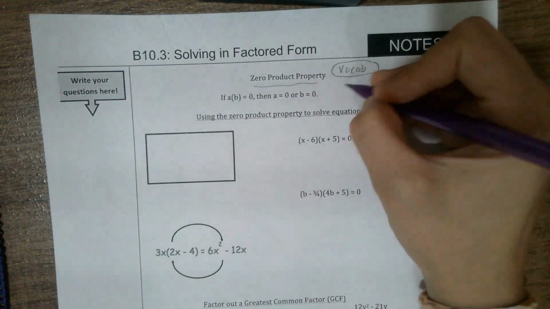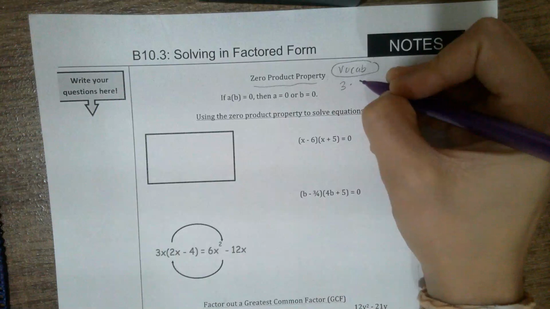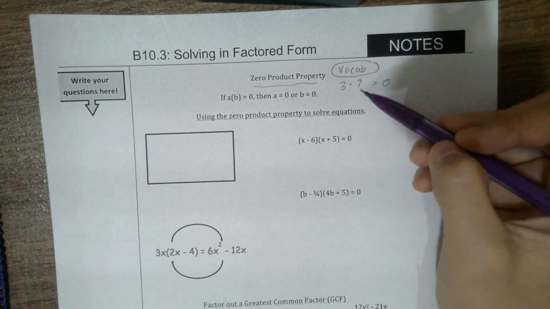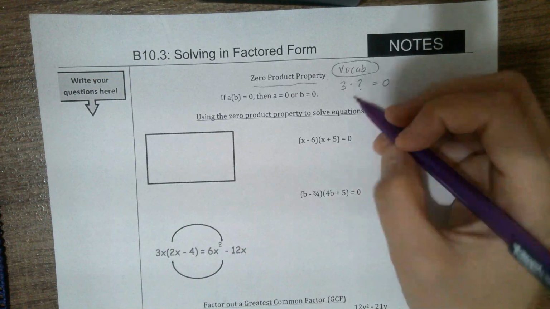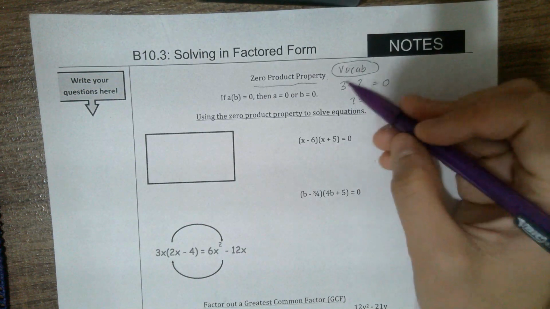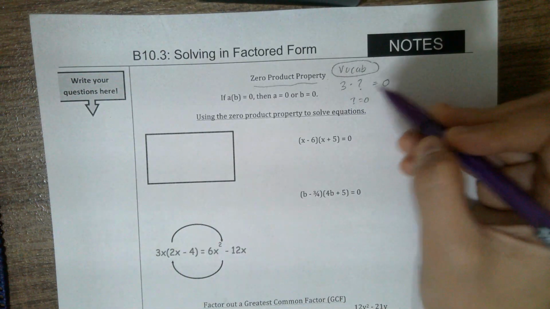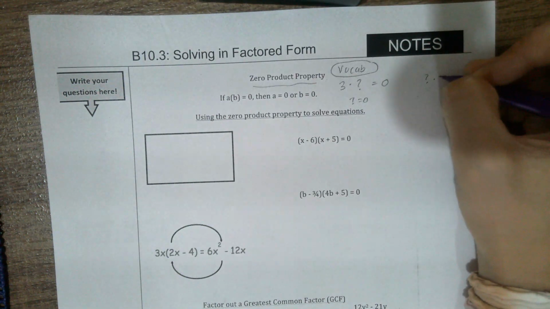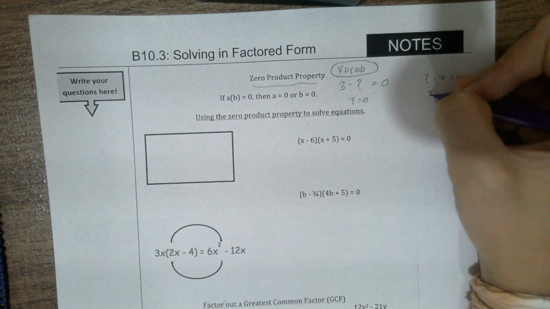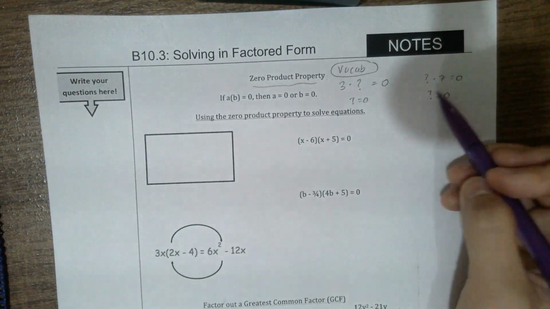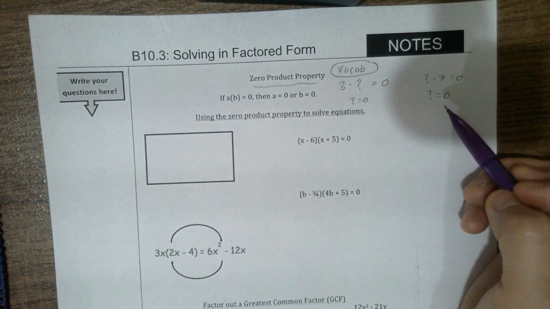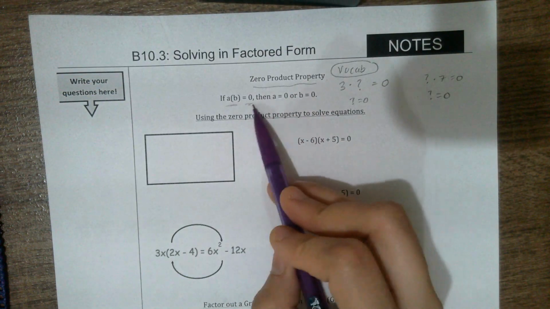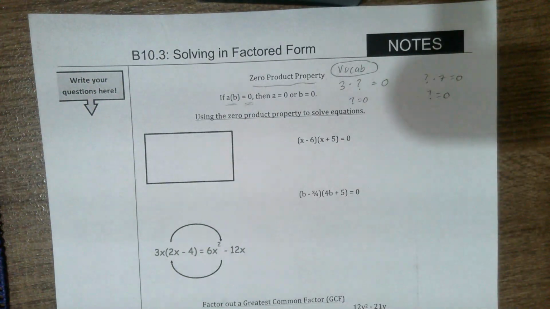So if I have 3 times something equals 0, well, the something has to be 0, right? Because 3 times 0 equals 0. That's the only way for this to be true. And alternatively, if I have something times 7 equals 0, then that something has to equal 0, because this is the only way this is true. So whenever you have something like this, you can set them both equal to 0 to solve.